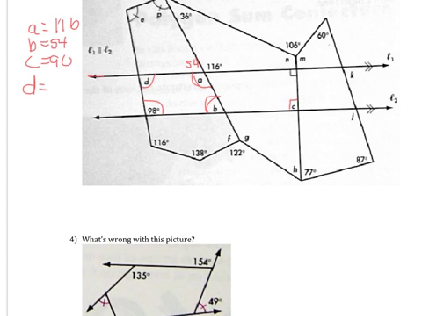Okay, so I found out pretty fast that A was 116. A and B are same side interior, so B was 54. C and this one above it are same side interior, so C is 90. D and this one are same side interior, so D is 82. Then I started doing some formulas.